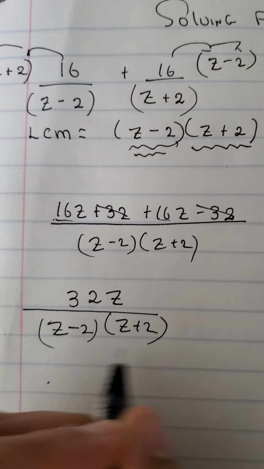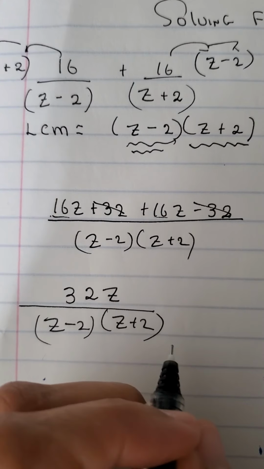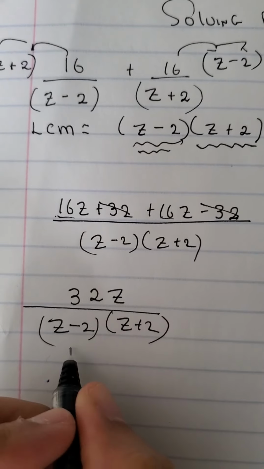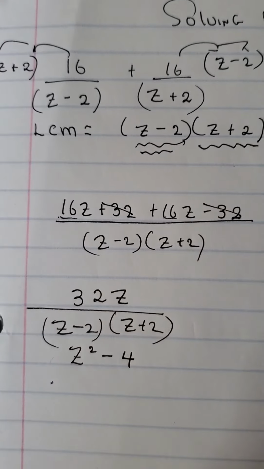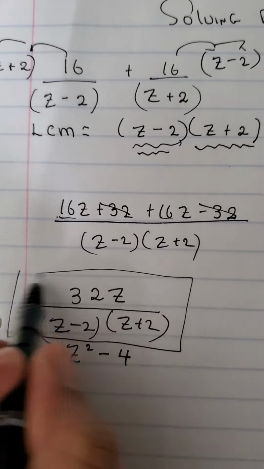You can leave this in factored form. I know some of you might be tempted to distribute it, and if you look at it carefully, you can see it's a difference of 2 squares, but you don't need to do all of that. You can just leave it in factored form.